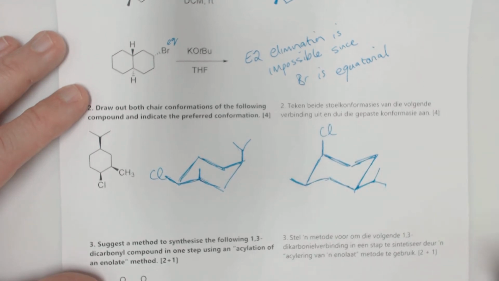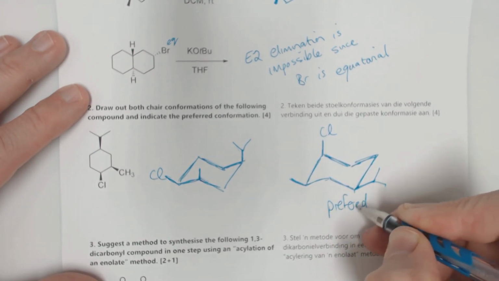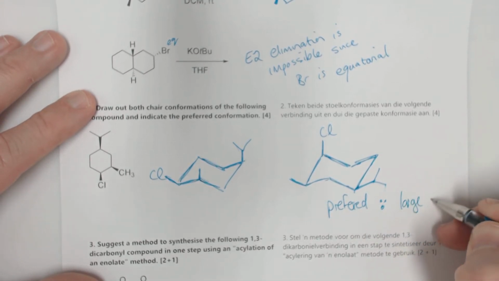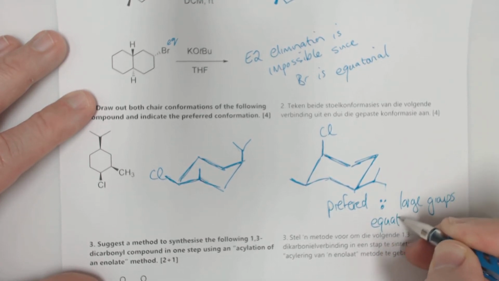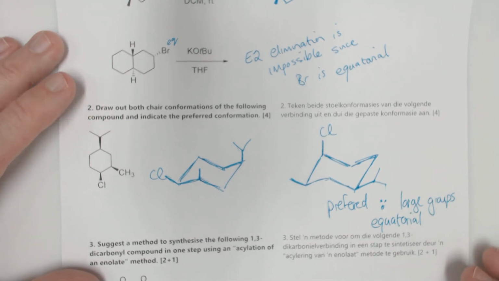And so this one would be preferred because large groups are equatorial. Most of you got that very nicely, so that wasn't a problem.